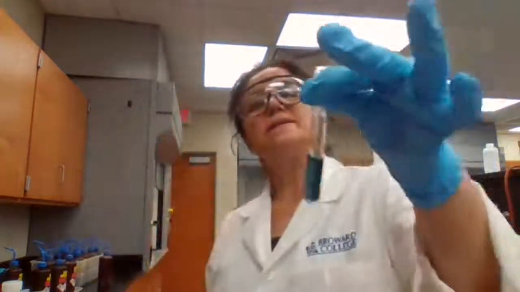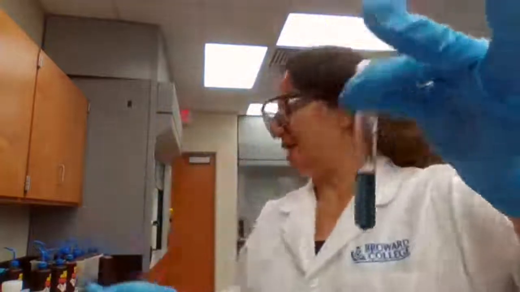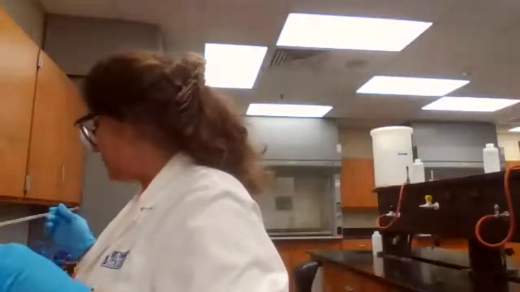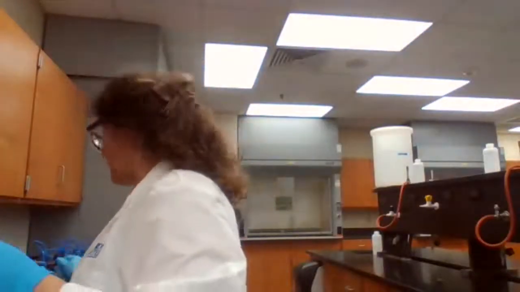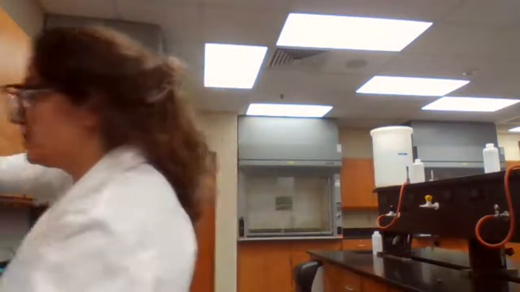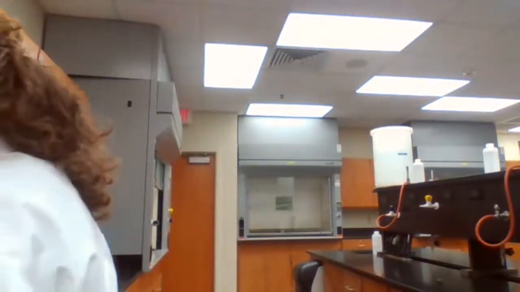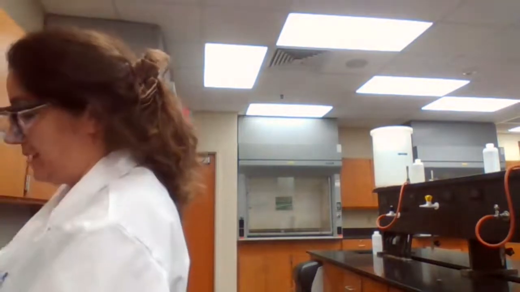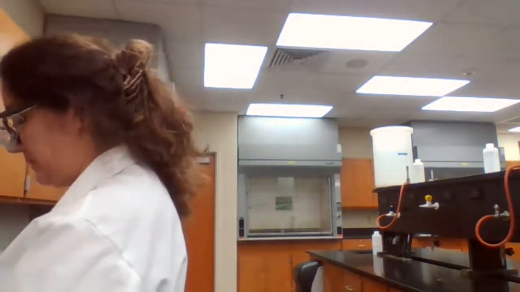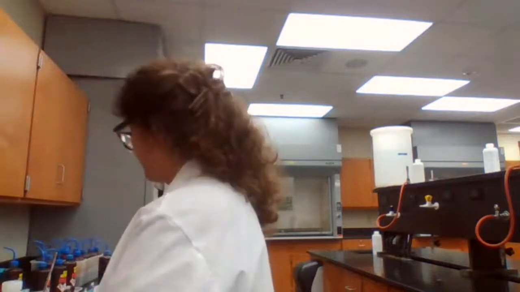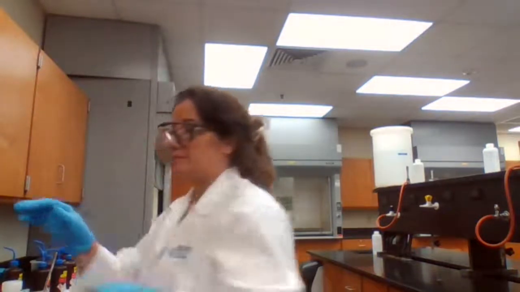I don't really see the particles, but just to make sure, I'm going to centrifuge it. It's better to be safe. It's better to be safe than sorry. That's the same, right? So I'm still in part 3C1.